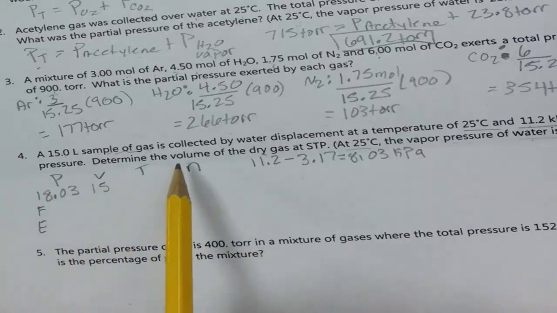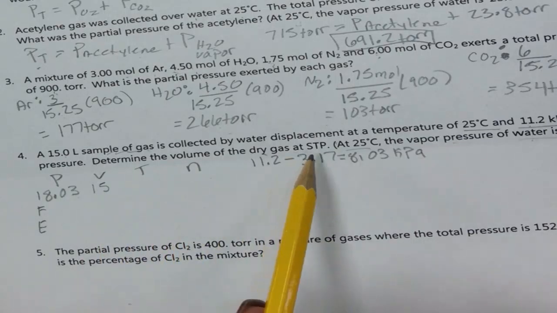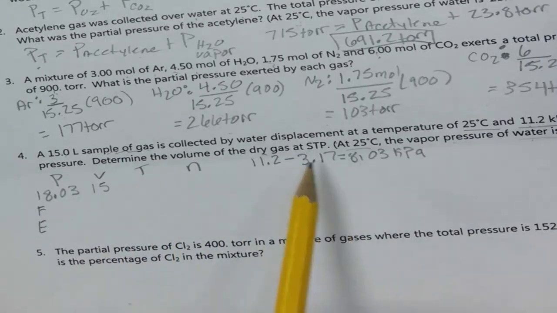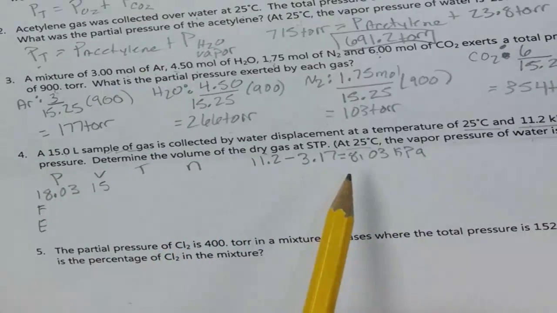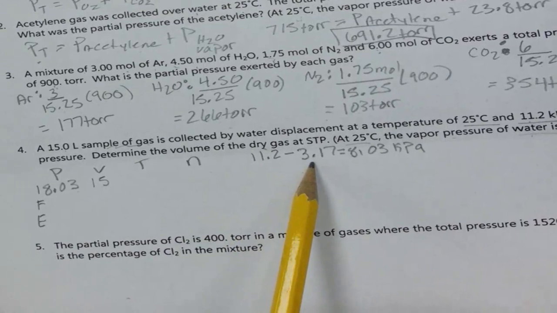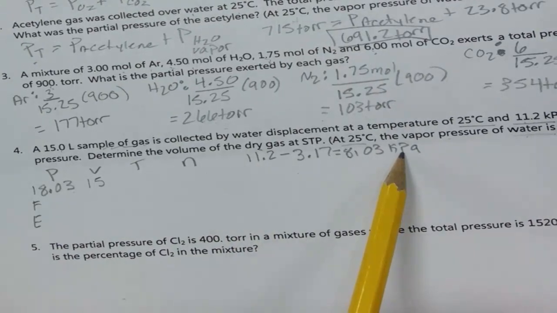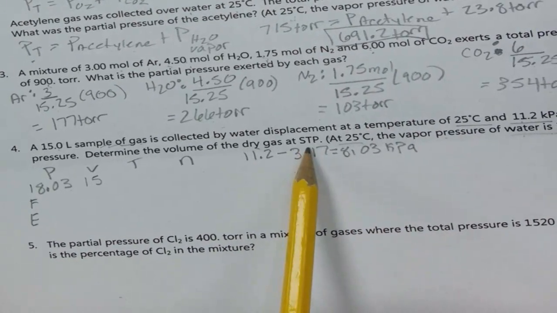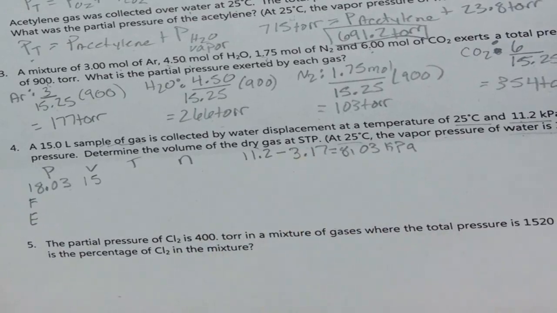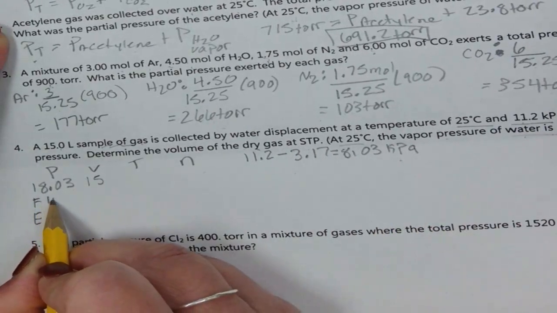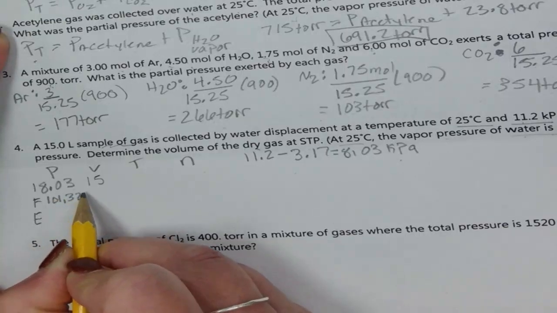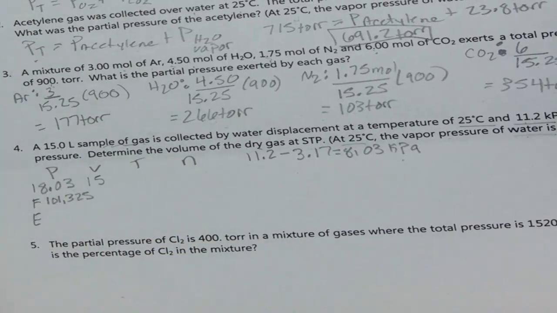Now, I'm determining the volume at STP. I had to subtract these out because I want the volume of the dry gas. So I had to take my total pressure, subtract out the water to get the pressure of the dry gas. Now, standard temperature and pressure. Standard pressure in kilopascals is 101.325.